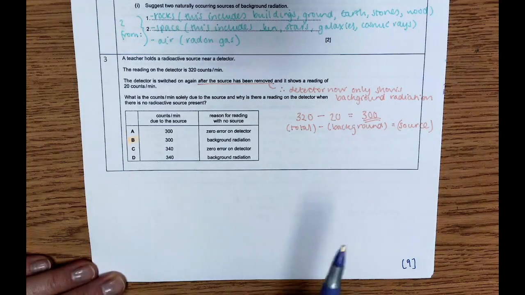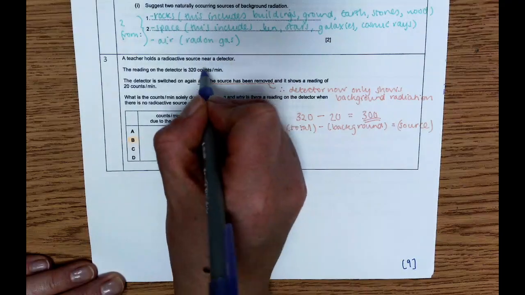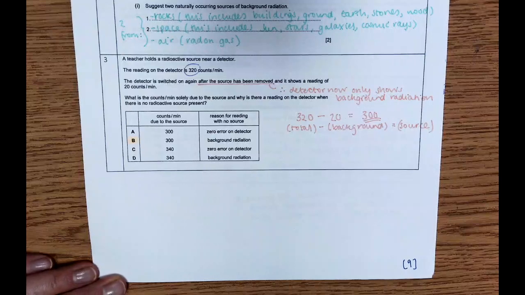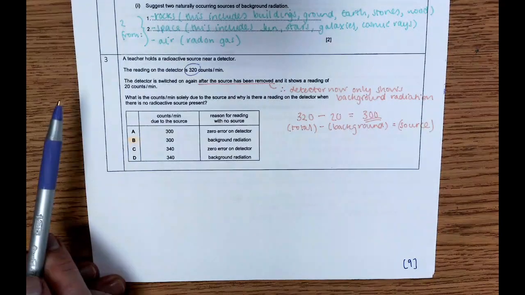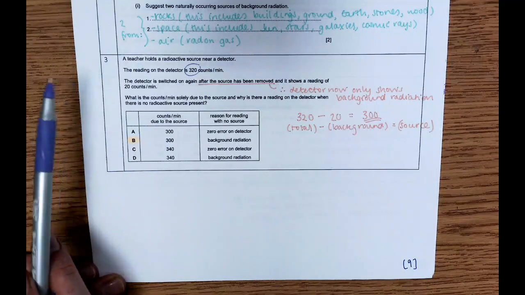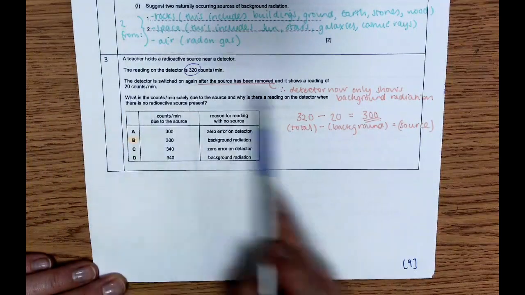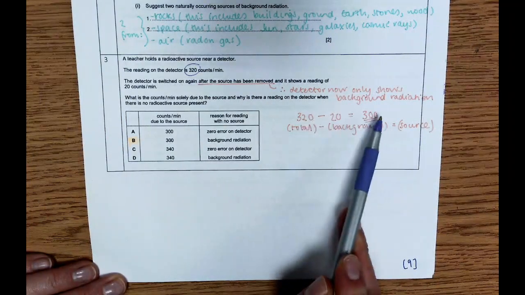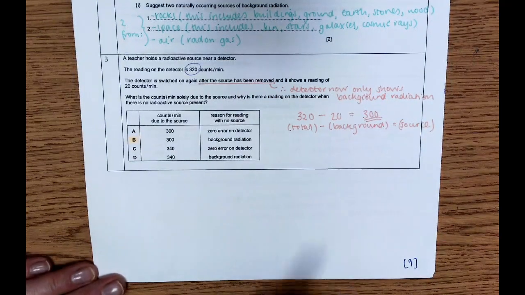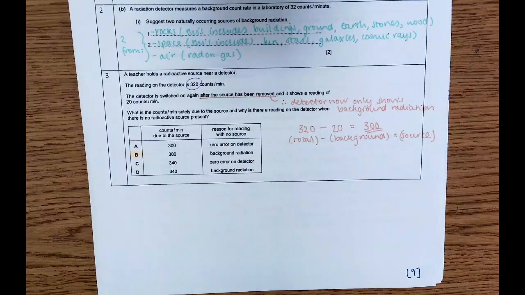So, we know that when we have the source nearby, we see 320. So that must mean that the Geiger counter is detecting 320 in total from both the source itself and also the background. We know that the background was 20, so if we take that off the number, we must have what the source was providing. Okay, so that gets us 300. And the reason we see a reading, even when we remove the radioactive source, is that there is still background radiation. So that gets us to B.